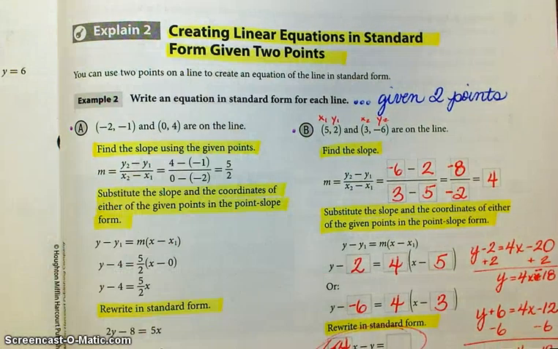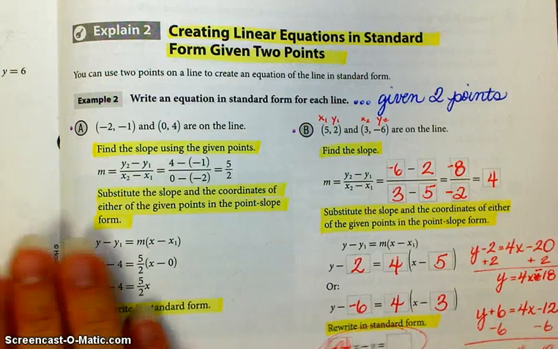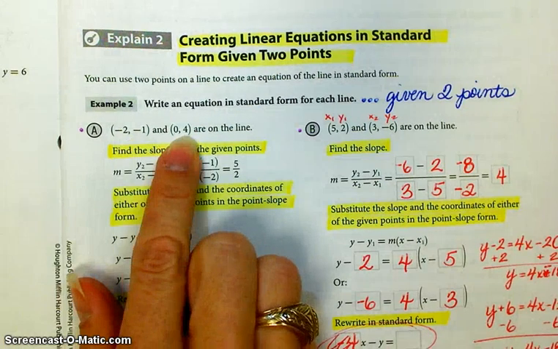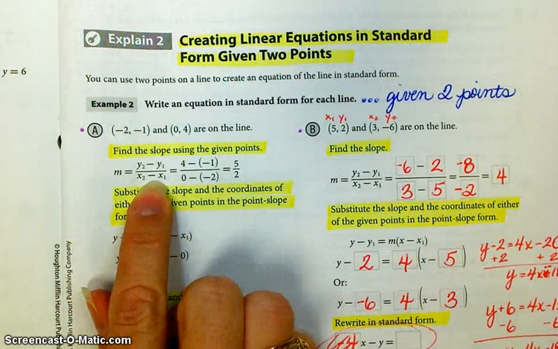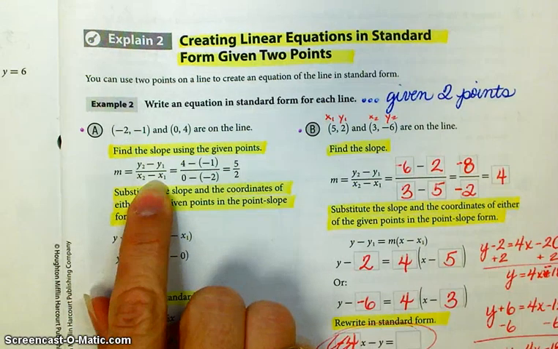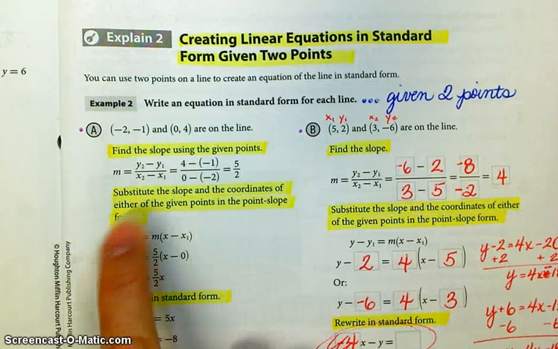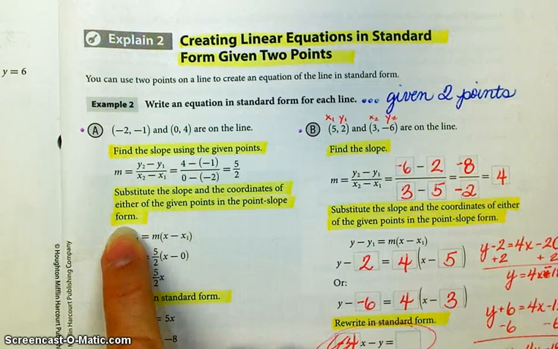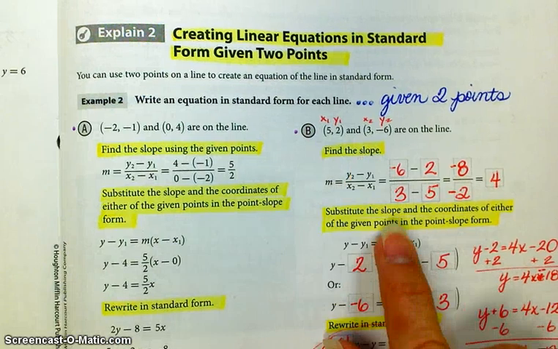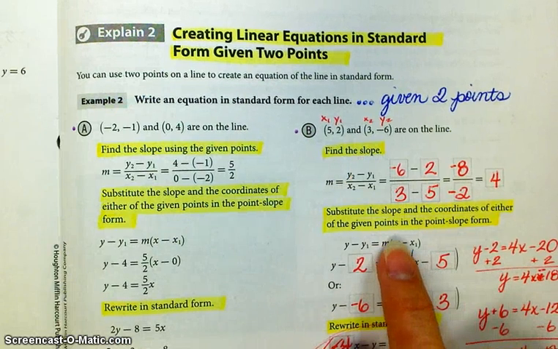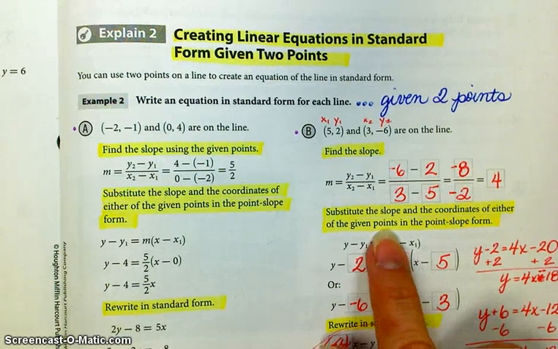How about creating linear equations in standard form if you're given 2 points? You have to derive the slope from those 2 points, then substitute the slope and either of the given points into point-slope form. So you find the slope, then substitute the coordinates of either given point in point-slope form for this one.